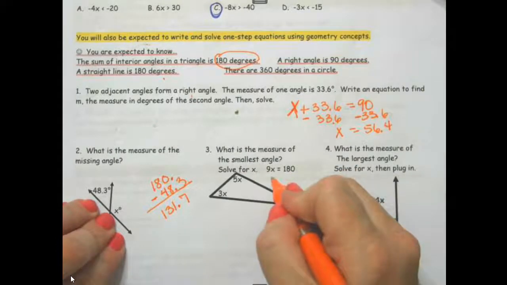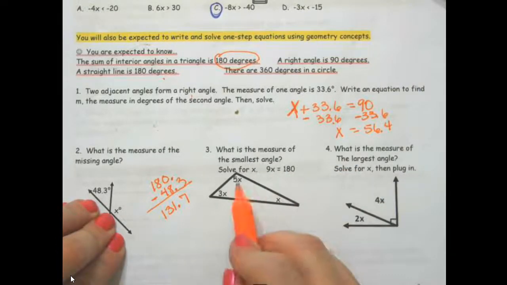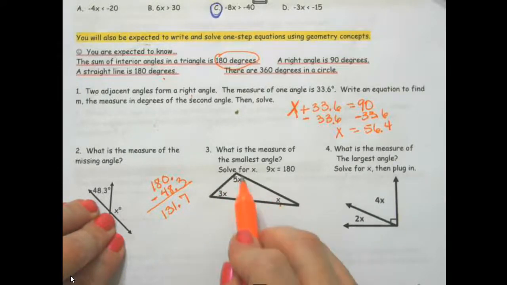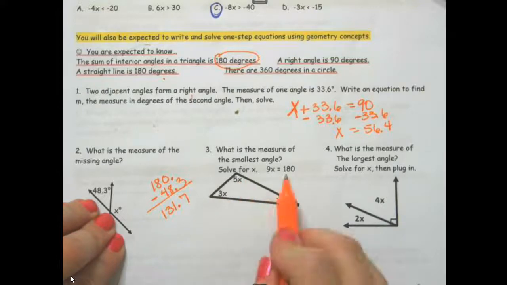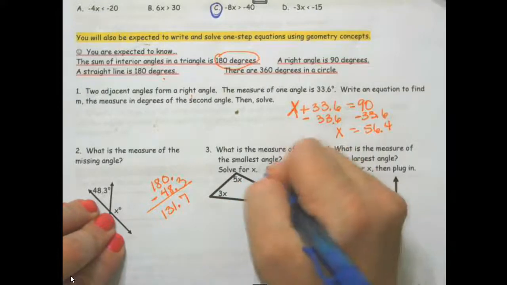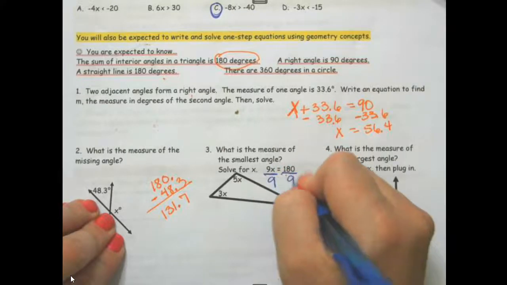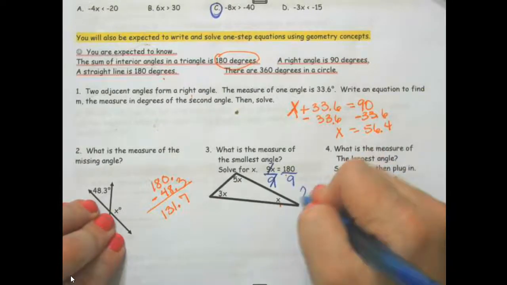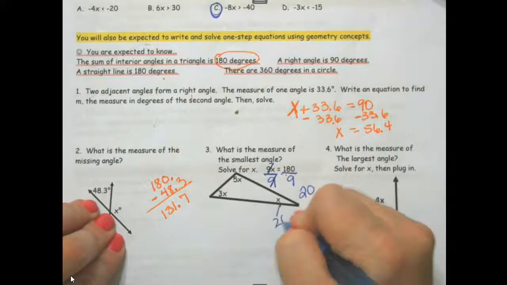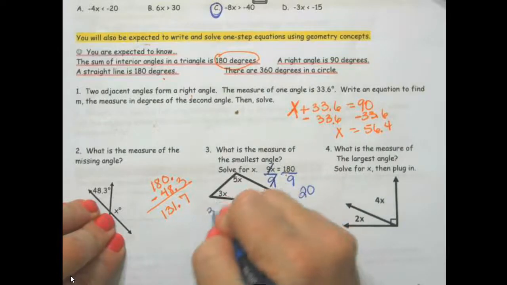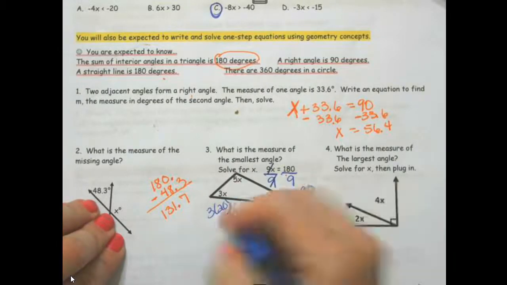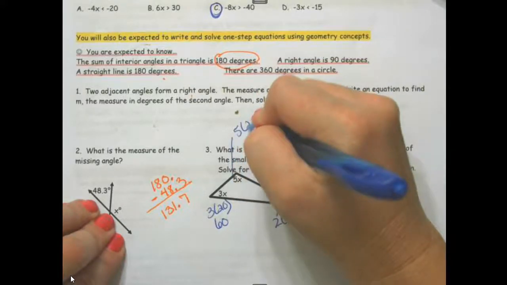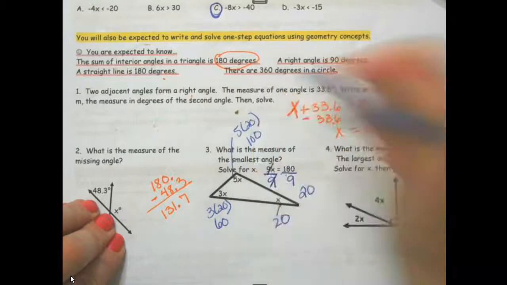So now, here, they give us solve for X. So all of these angles added together equal 180. So I'm going to divide by 9, divide by 9. 180 divided by 9 is 20 degrees. So x is 20 degrees. So this will be 3 times 20, which is 60. This one will be 5 times 20, which is 100.